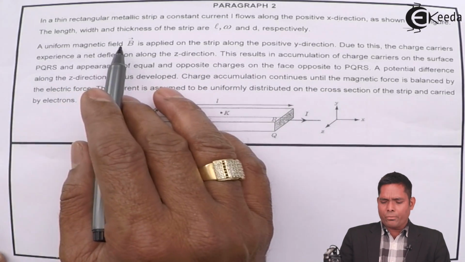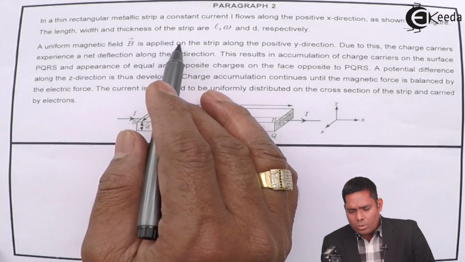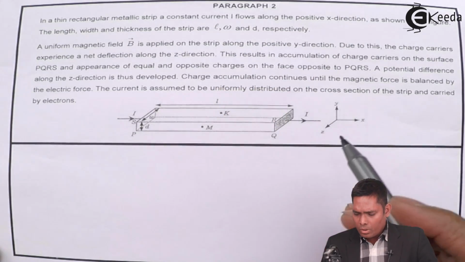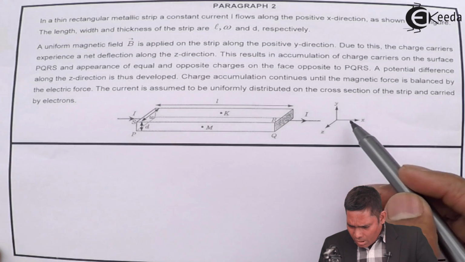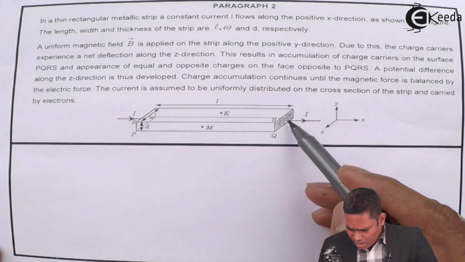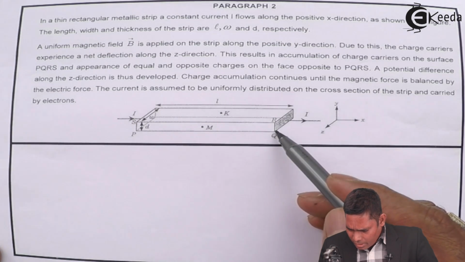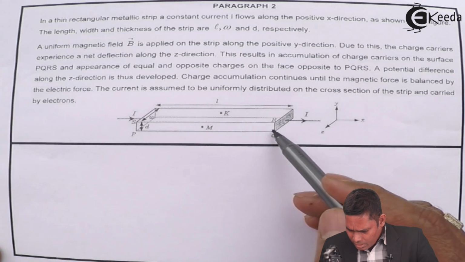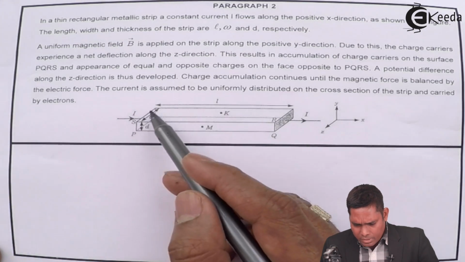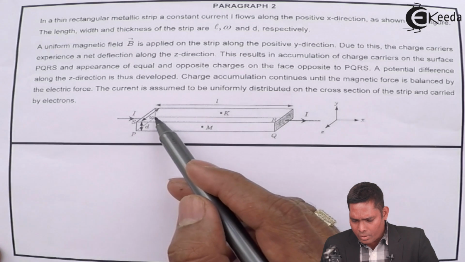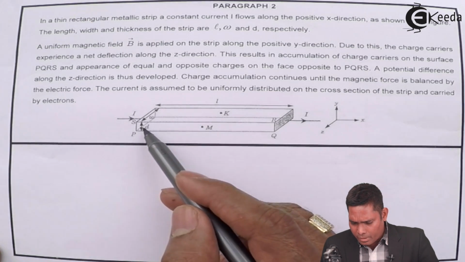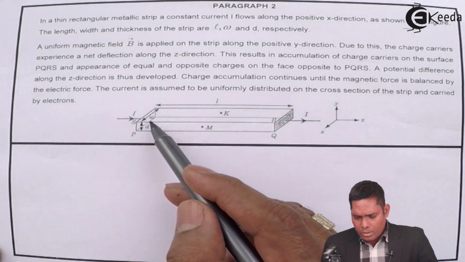A uniform magnetic field B is applied on the strip along the positive y direction. In this diagram, you can see this is our x-axis, this is our y-axis, and this is our z-axis.